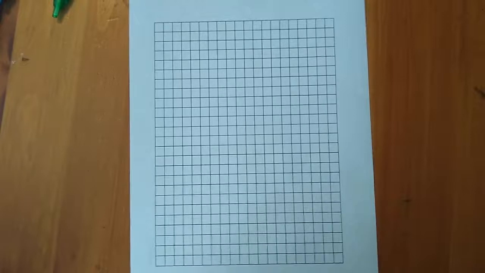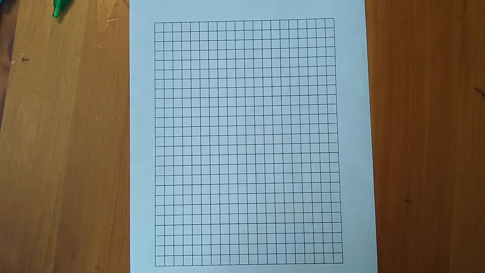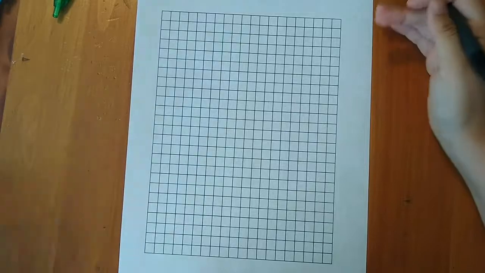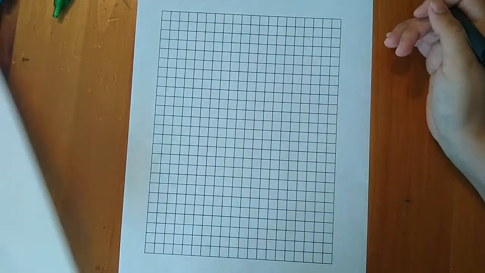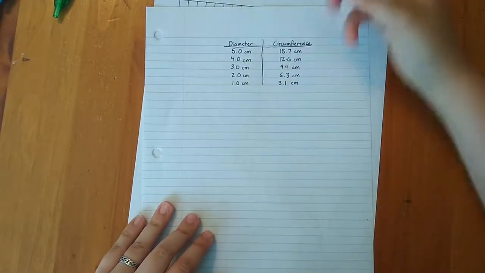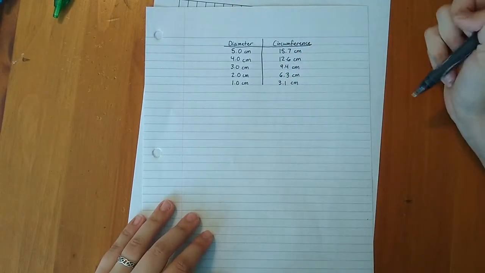So in order to do pretty much anything with your graph, you need to set it up first. So that's what we're going to do in this video. And in order to determine what to do with this nice blank piece of graph paper, we kind of need some data. So here we are, this is our sample data. We have some numbers for diameter and then the circumference that goes with them.